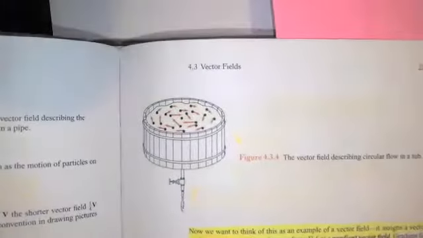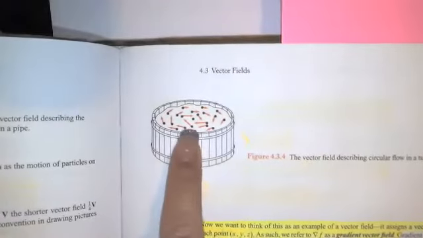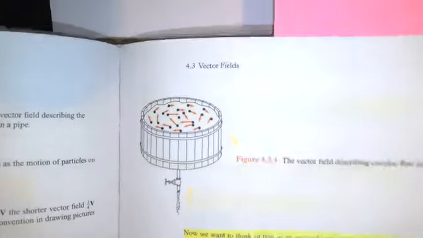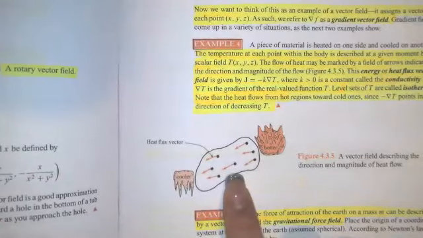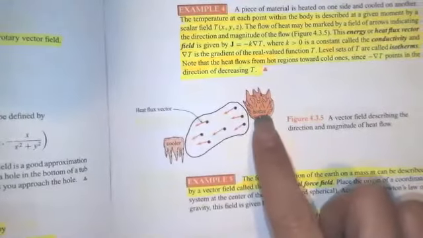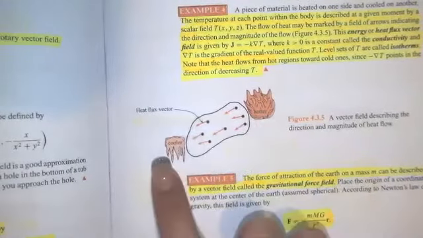If you have a tub, you might have a field describing the velocity of that fluid in that tub. We've got a vector field that might represent the gradient of a temperature function. So maybe our temperature function is T of x, y, and z. Well, temperature is going to flow from hotter places to colder places.